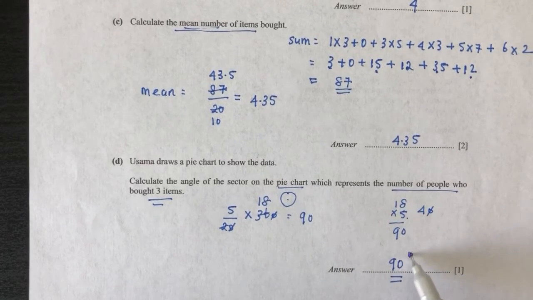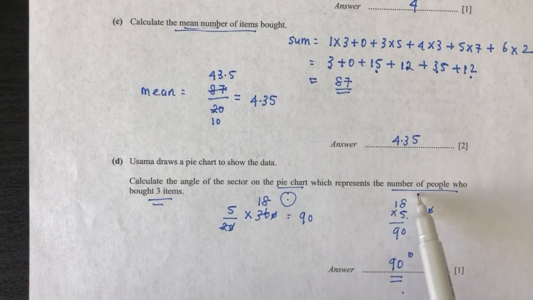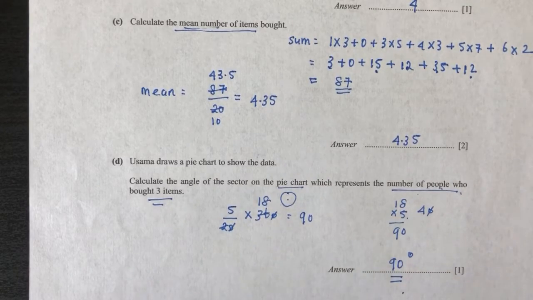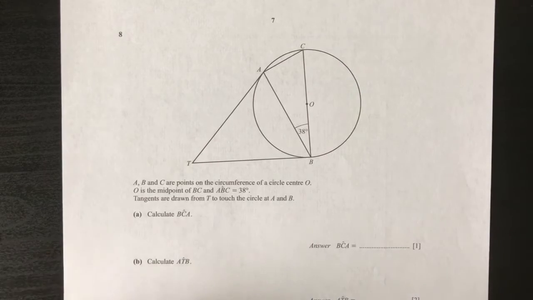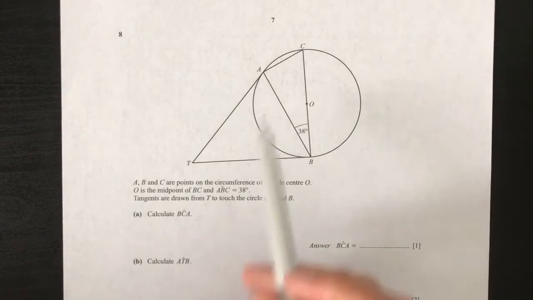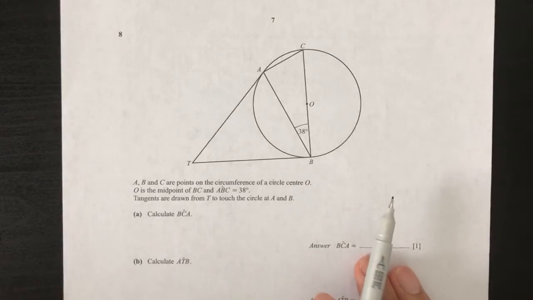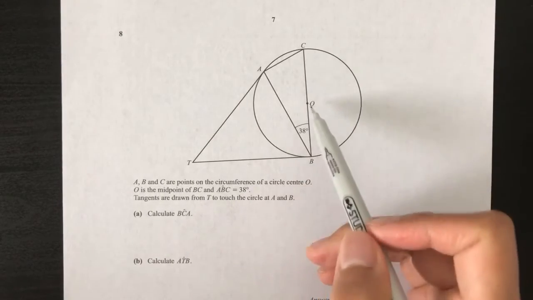So 90 degrees will be the angle of the sector representing the number of people who bought 3 items. Question number 8. We have A, B, and C are points on the circumference of a circle center O. So A, B, C are points on the circumference and center O.